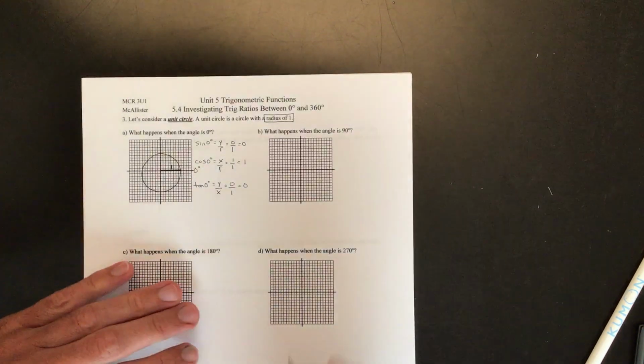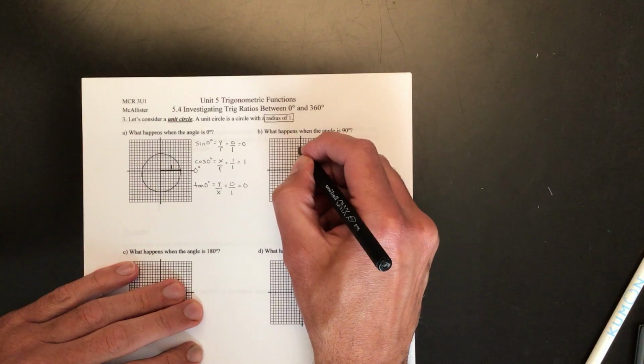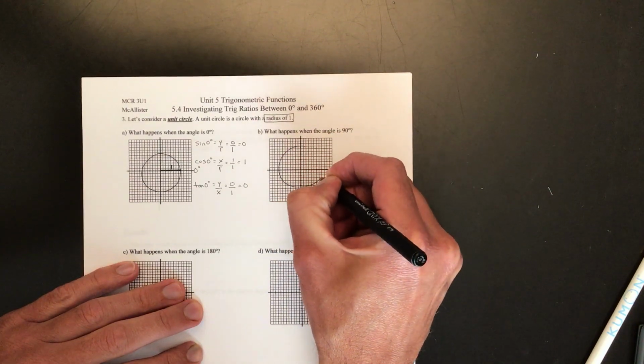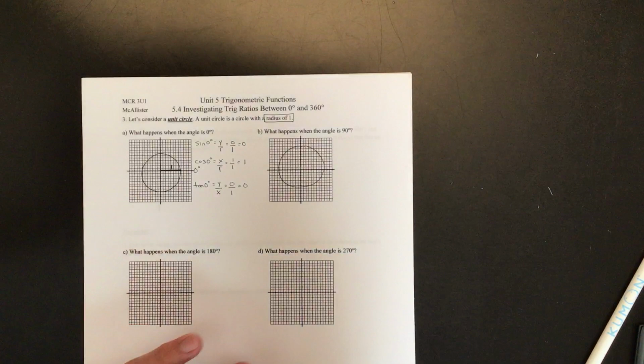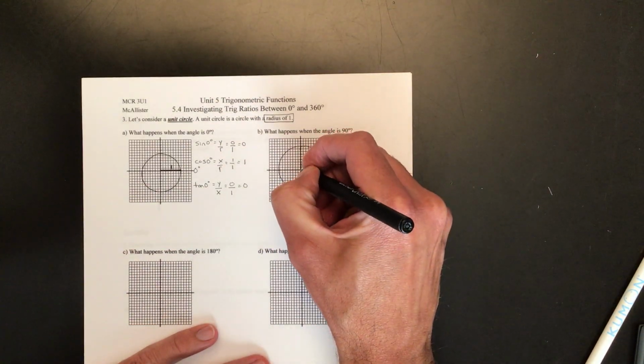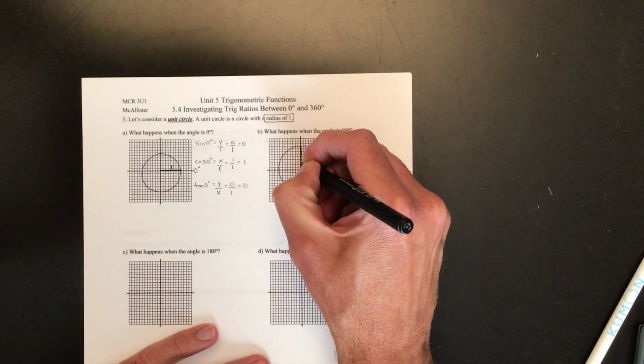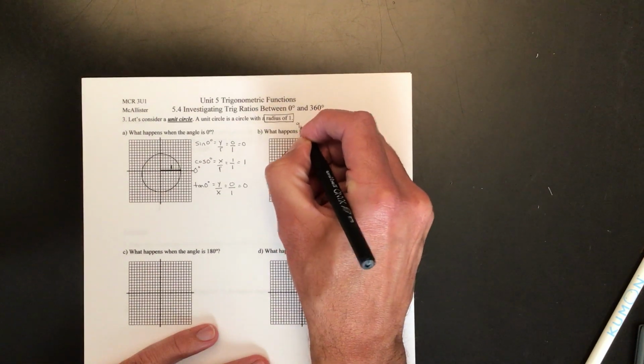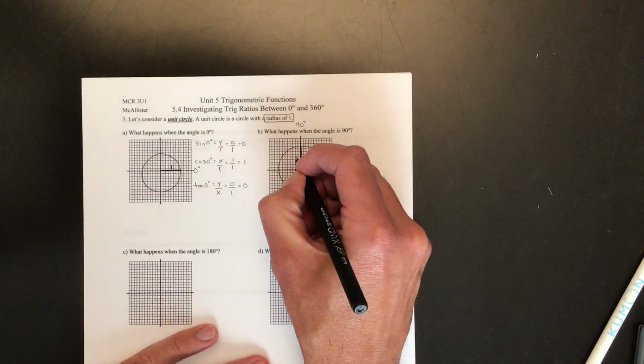What happens when the angle is 90? So we're going to do the same thing. We're going to draw our unit circle, as horribly as that is. Now, I'm sitting here at 90 degrees, the radius of 1.